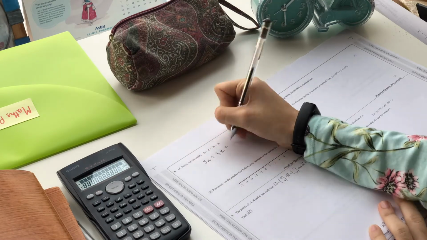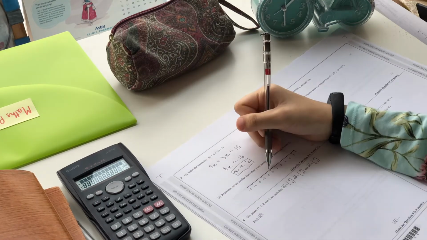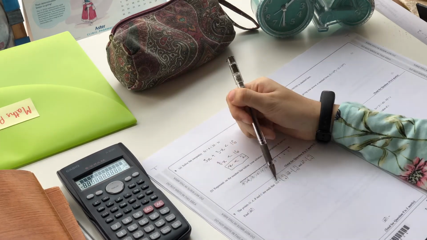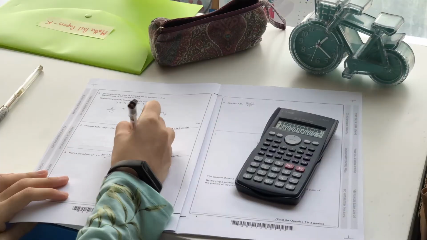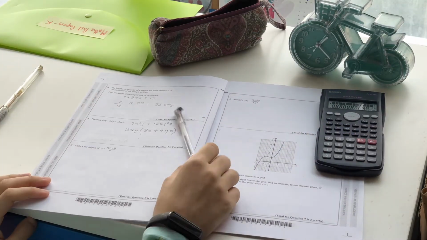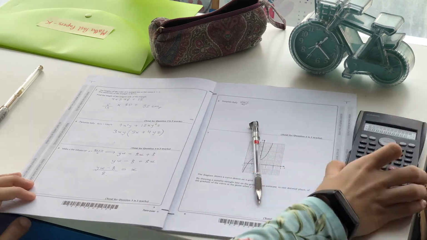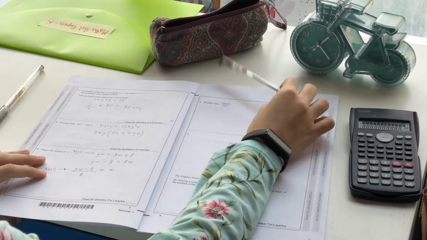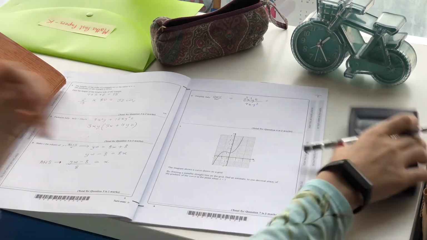Now, of course, checking the mark scheme before actually practicing the past paper is not going to help you that much. You should practice the past paper on your own and then check the mark scheme, not disregard the past paper and just go through the mark scheme thinking that it's going to help you by just reading the answers. No, that's not going to help.